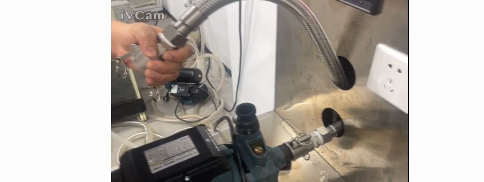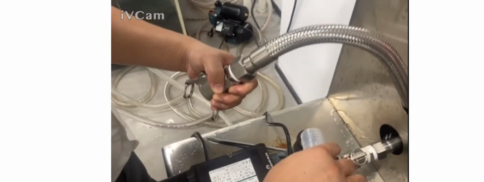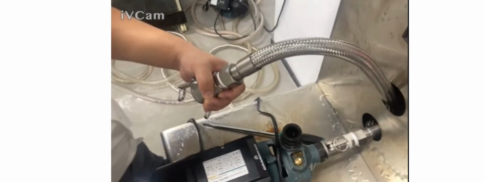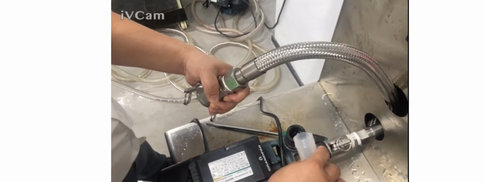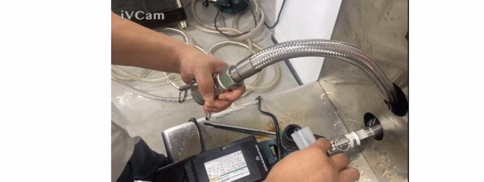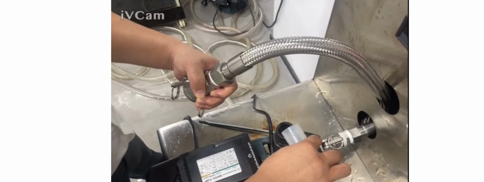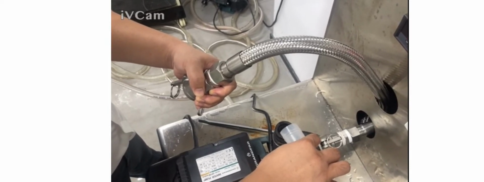Before we start the pump running, we need to put water in the impeller and the pump body. That's why, otherwise, the pump won't have the power to remove water from the inlet or out of the outlet.